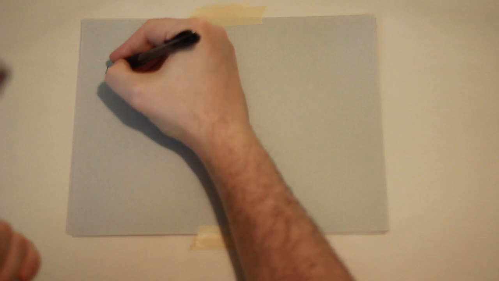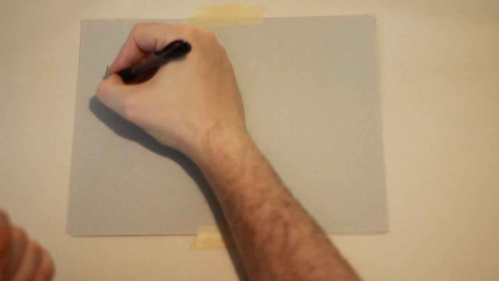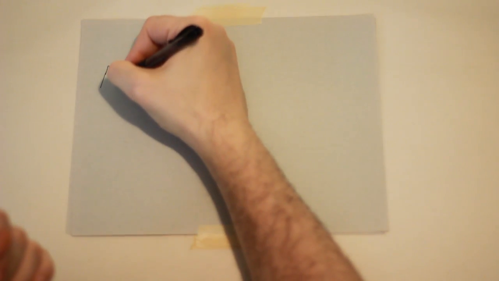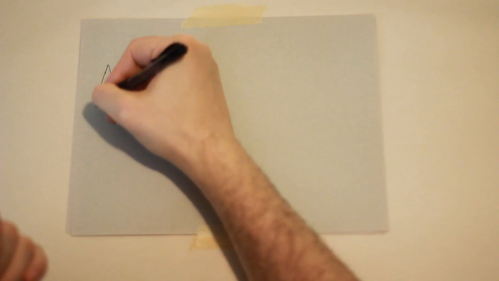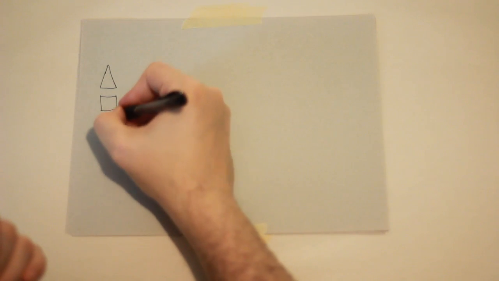Let's get started. Start out with choosing some simple shapes that we're going to use. All right, so I already have a little line drawn here. I got a little overzealous. We're going to use triangles. So I'm just going to turn this into a triangle. And we're going to use squares. And we're going to use circles.